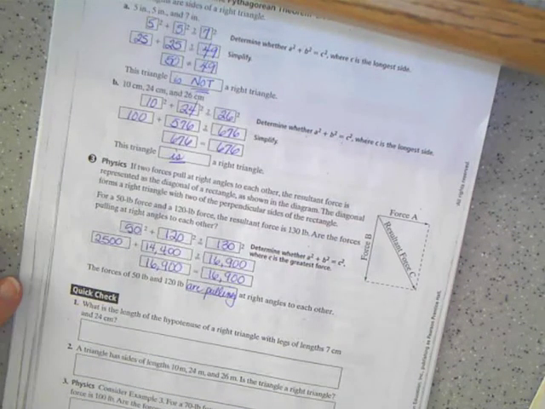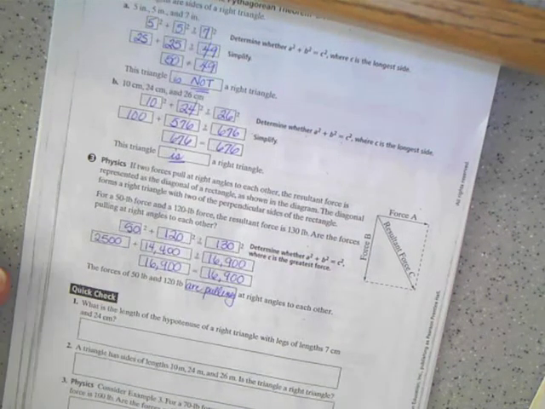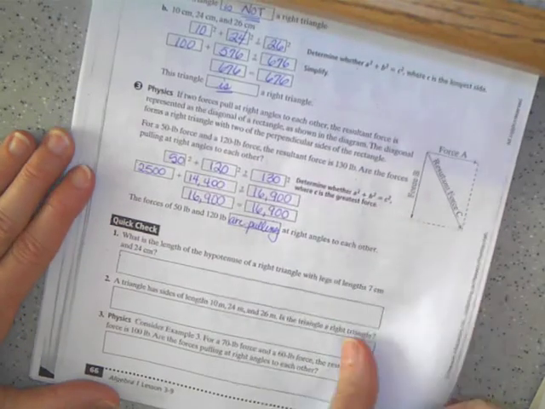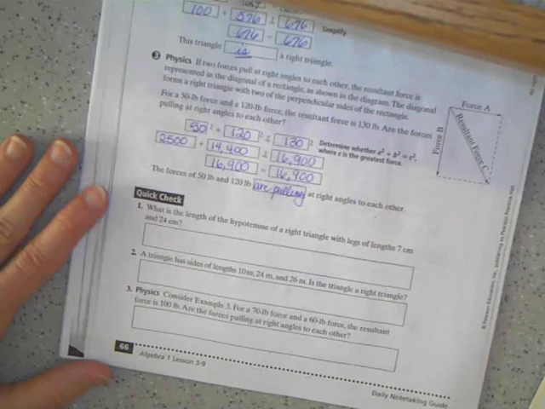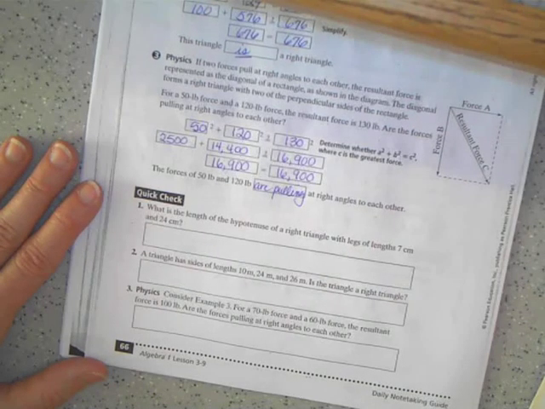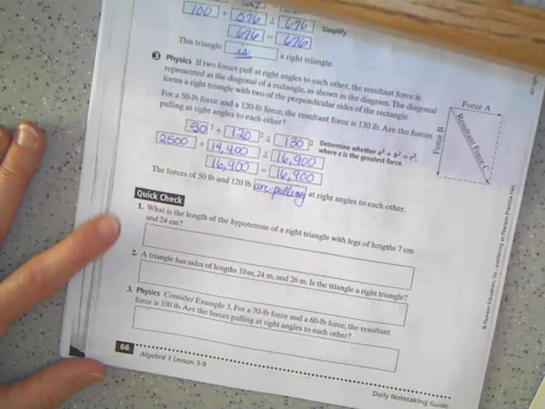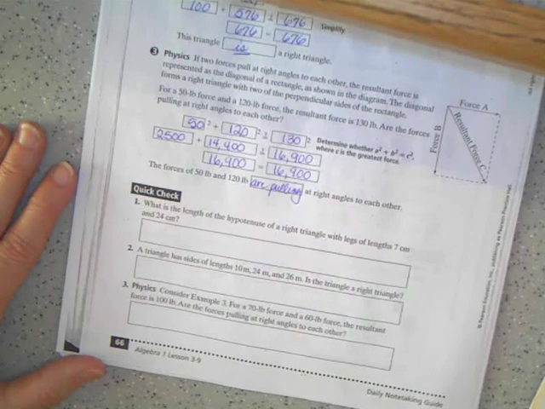Okay. All right. That's it for our notes for this section. You have 3 quick checks to do. Please have these completed. Bring in any questions you might have. And again, you may refer to the textbook if you would like to read up a little bit more on this information or look at different examples.